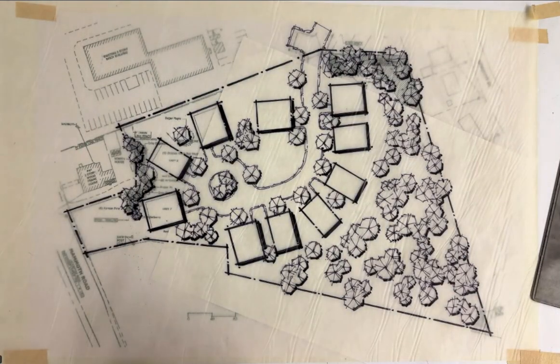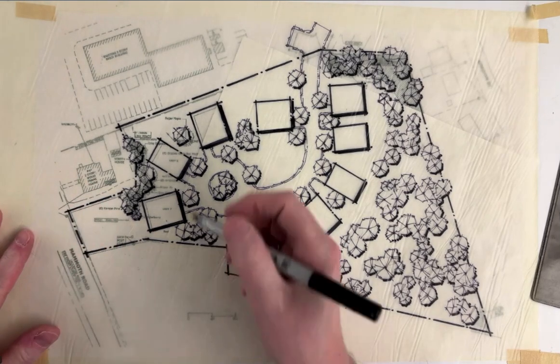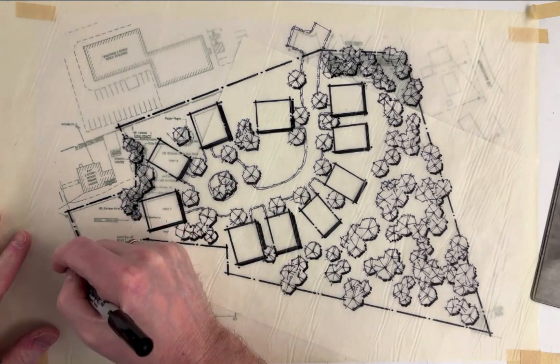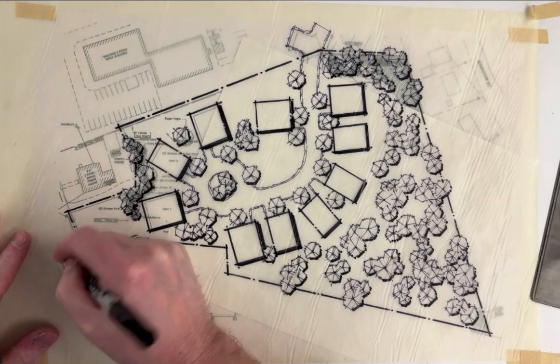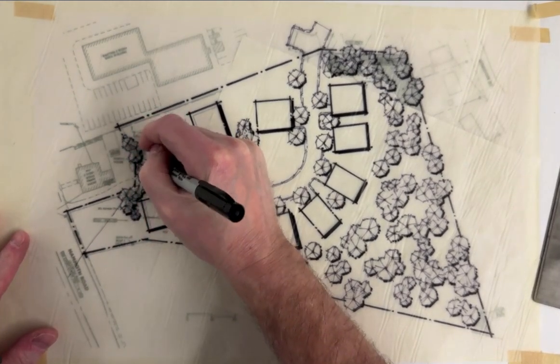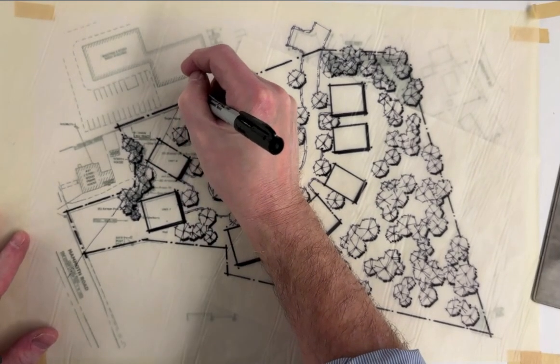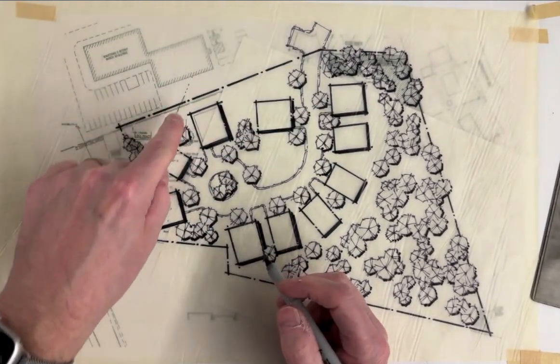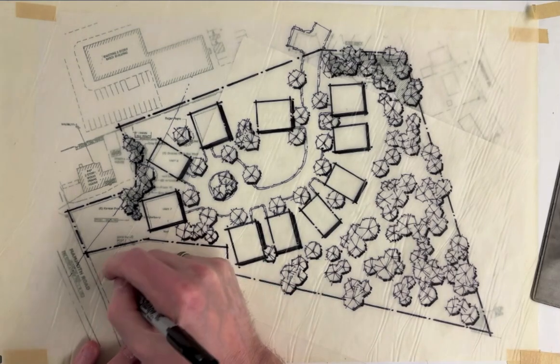So I'll put my first lines down. I'm just going to start with a couple dots outside. See how I kind of dotted it when it went out there? I'm going to do the same thing here.